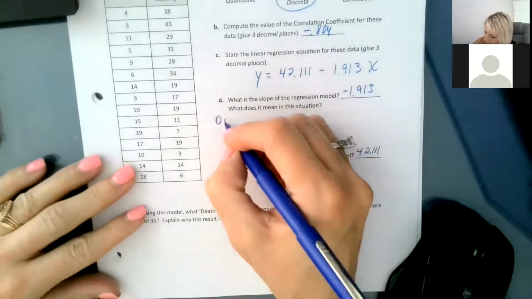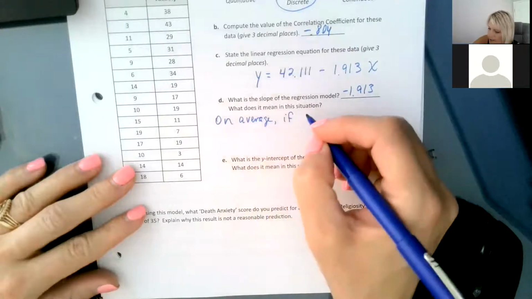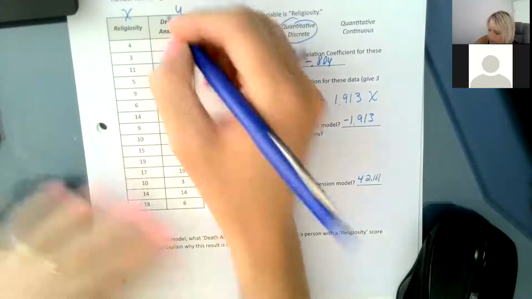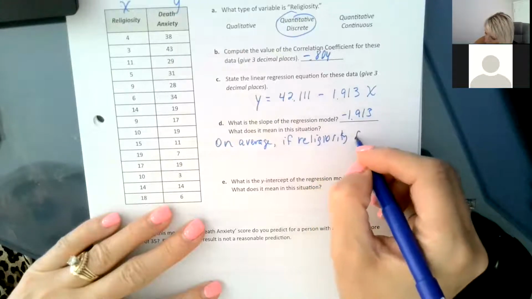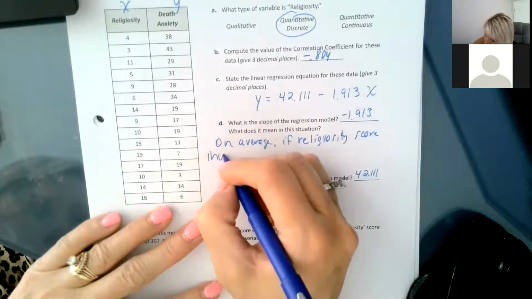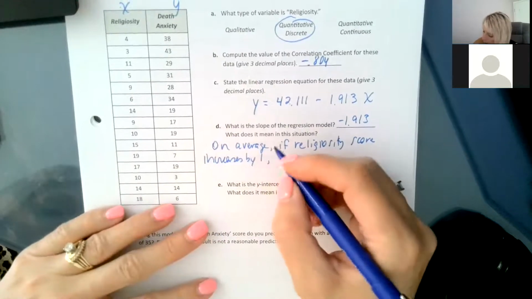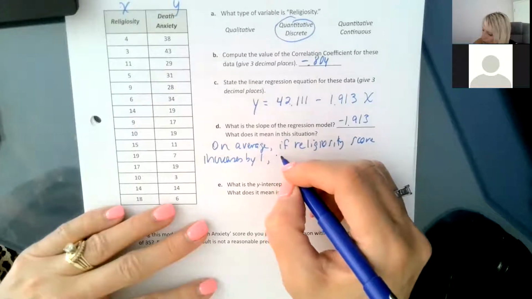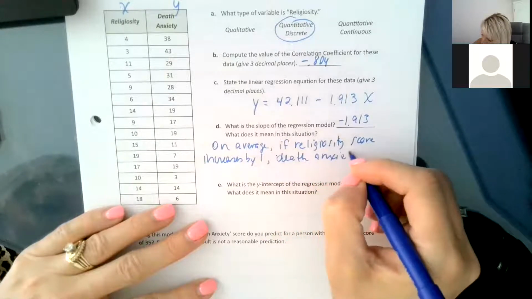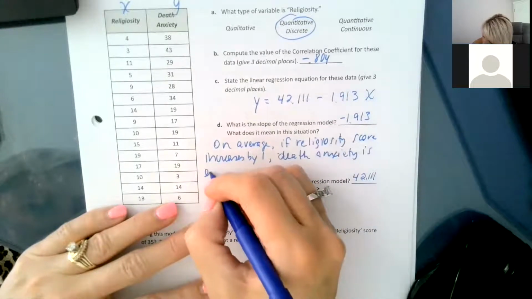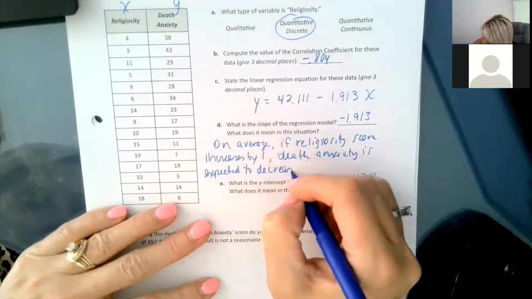It says on average, comma, if religiosity, remember, is X. So if religiosity score increases by 1, and there's no units on it, comma, death anxiety is expected to, I'm using the word decrease again because our slope is negative.